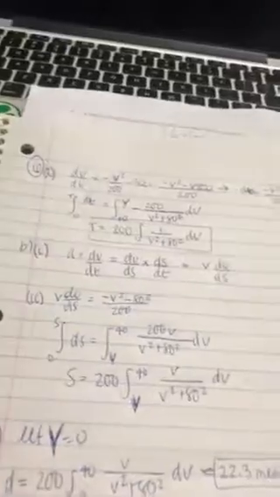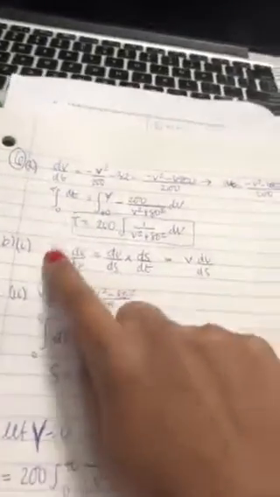And then for part B, let's see what it's asking. So for part B, it's saying explain why acceleration can be expressed as velocity times dv ds, where s is displacement in meters of the body at time t. So it's asking us why A can be expressed that way. So we have to show that.